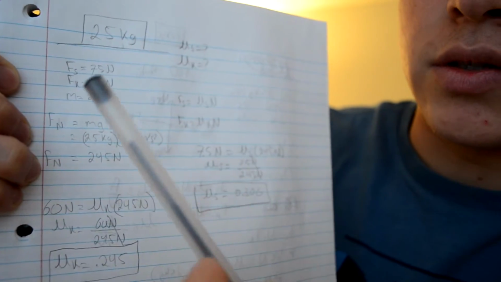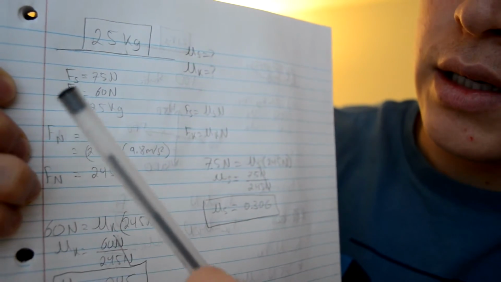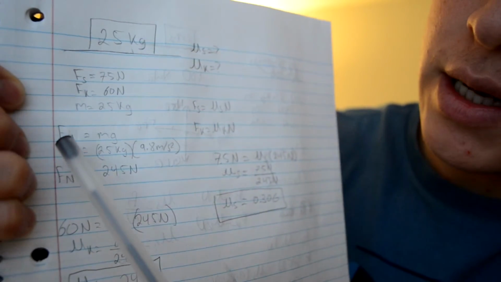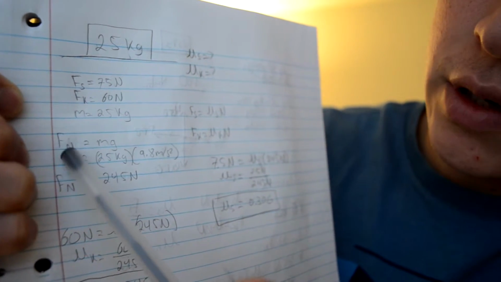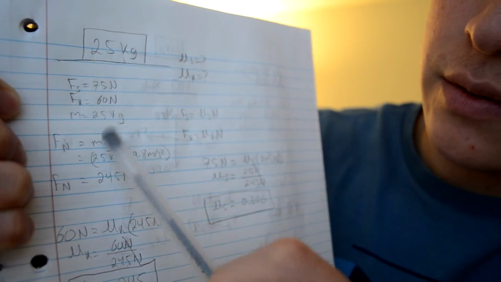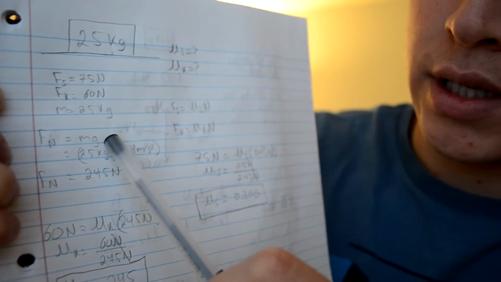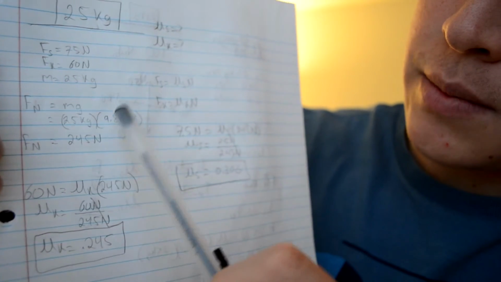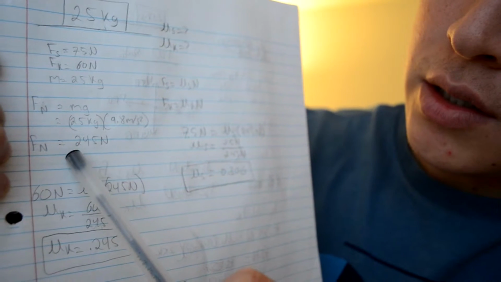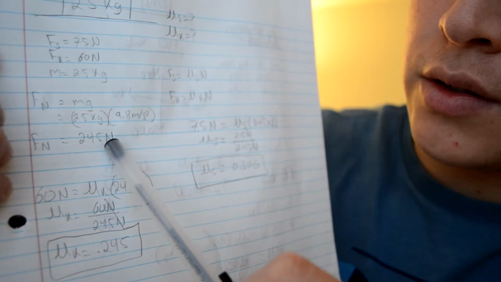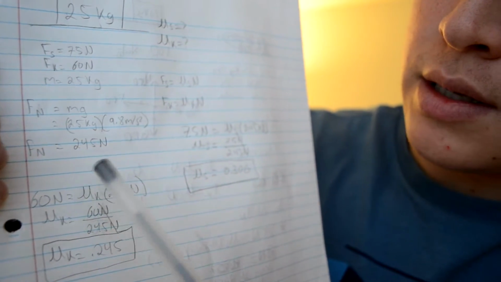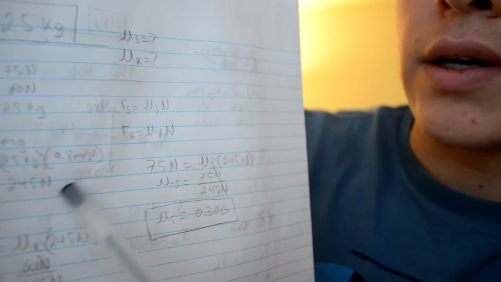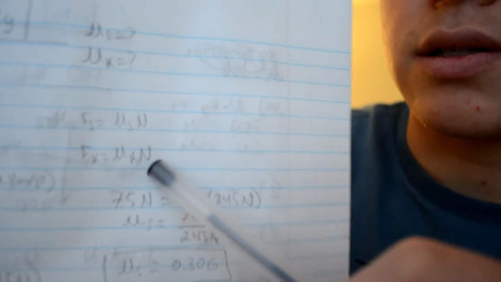To begin, we're going to try to find the normal force, or the force of gravity acting on the block. The normal force is mass times acceleration, which in this case would be gravity, 9.8 meters per second squared. So mass, 25 kilograms, times 9.8 meters per second squared equals 245 newtons, which is kilograms times meters per second squared.